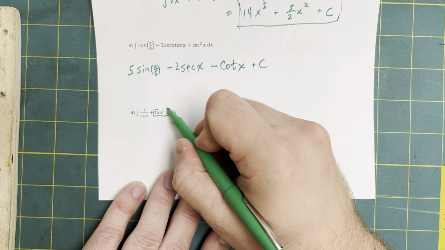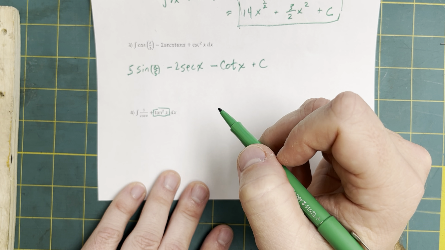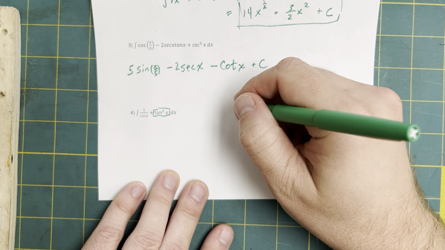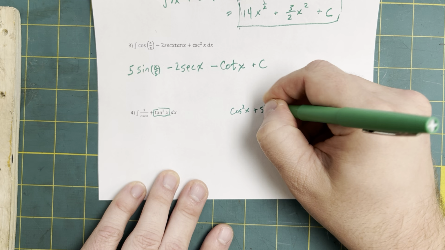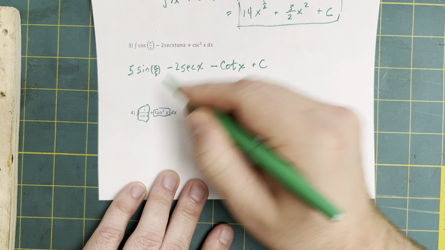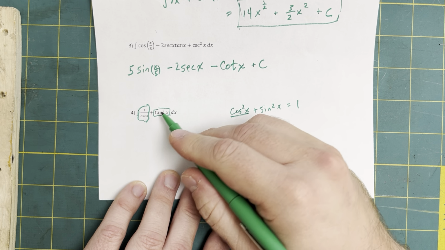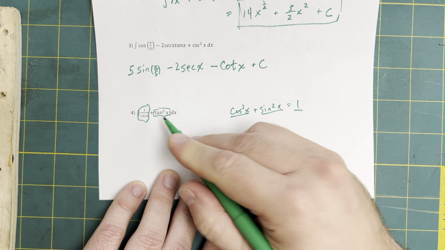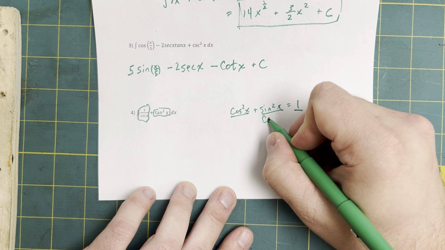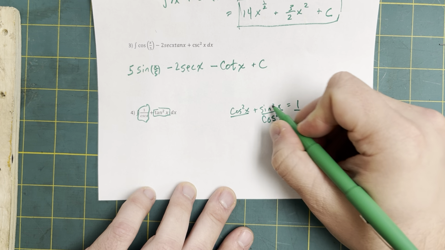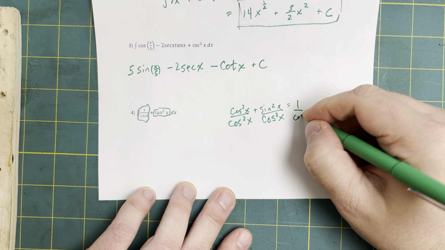All right, number 4. I don't know what I was thinking with this. Oh, I do now. All right, well, you get clarity on the second day. So we know cosine squared x plus sine squared x is equal to 1. What happens if we divide, can I turn any of these into tangent squared? Yes, I can turn sine squared into tangent squared by dividing by cosine squared. Sine squared divided by cosine squared is tangent squared. So I'll just do that to all 3 of them.